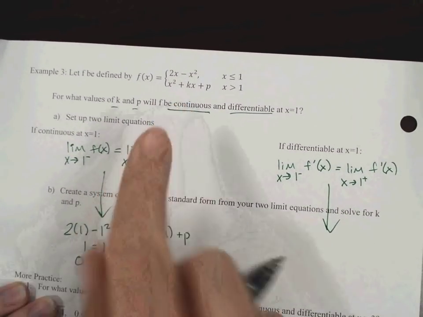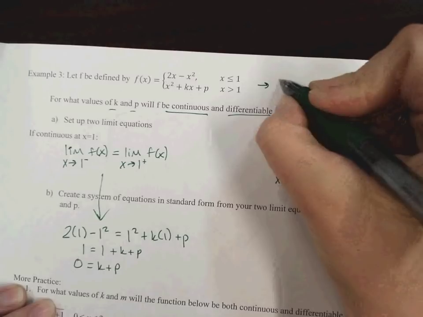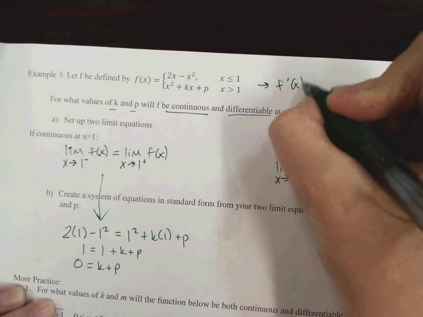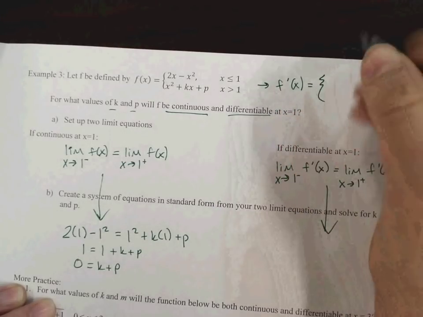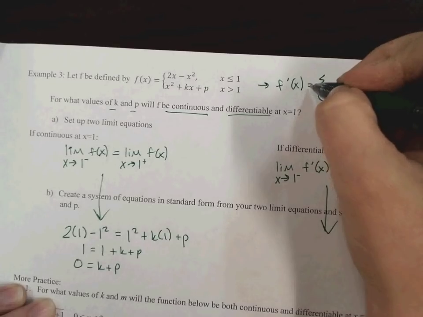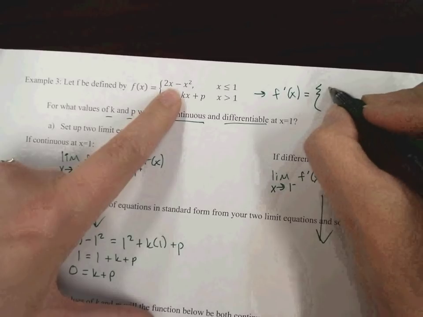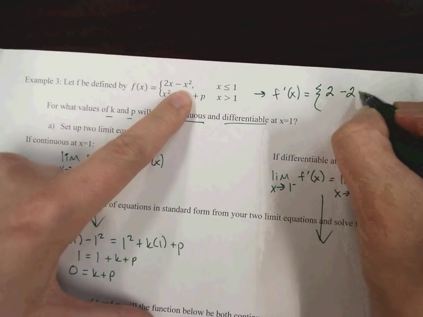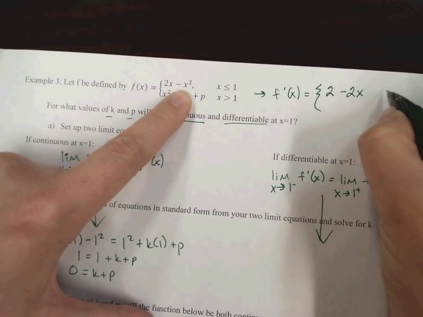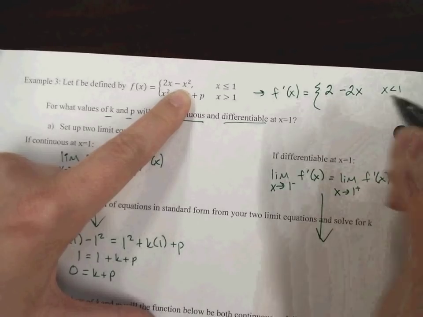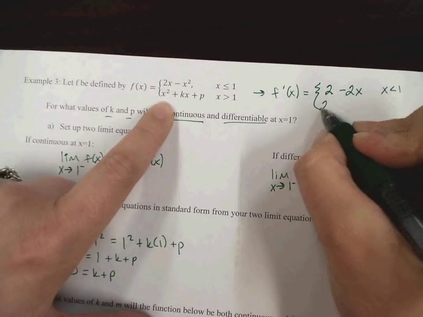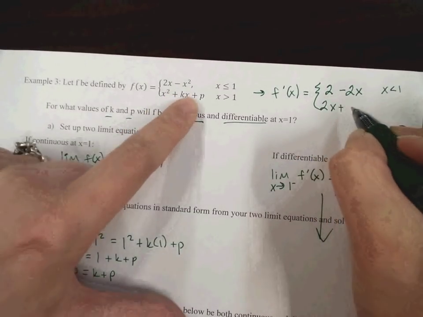All right, and then do the same thing with the derivative equation. Now you don't have the derivative yet, but I need to find it. So over here I'm going to find the derivative of this piecewise function. The derivative of the top, 2x minus x squared, becomes 2 minus 2x when x is less than 1.